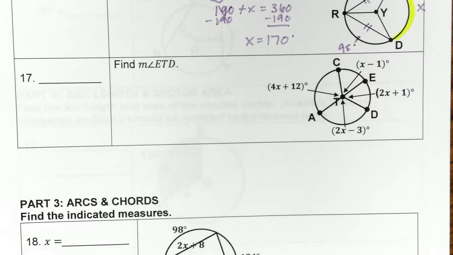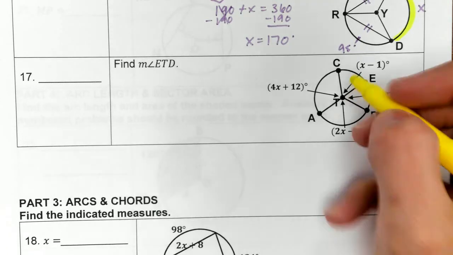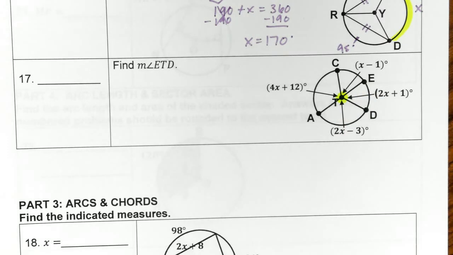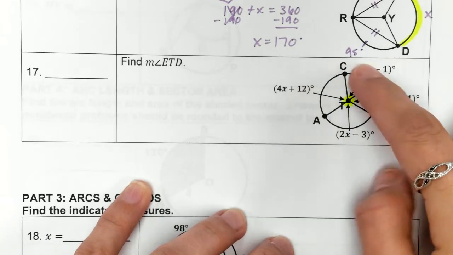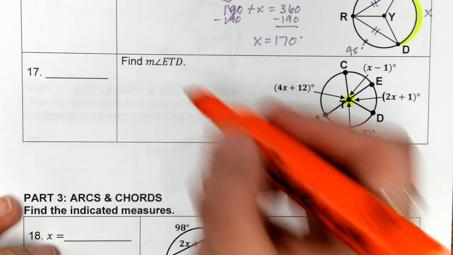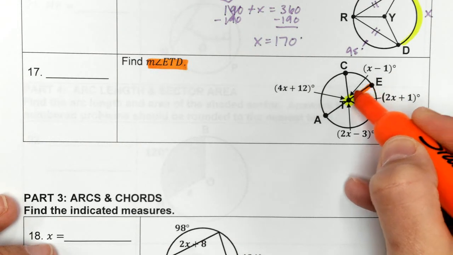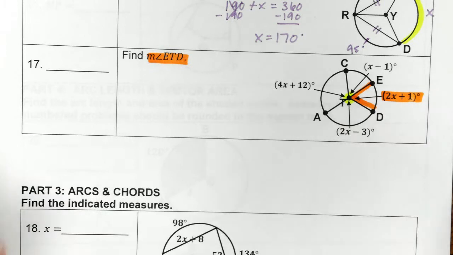Number 17, we had one kind of like this in the notes, except it was the arcs that they gave us. What we need to focus on here is that we have several central angles. Central angles are the same measurement as the arcs. So if all of the arcs added together are 360 degrees, all of these central angles will also add up to 360 degrees. We're looking for the measurement of angle ETD, so we go from E to the center point T to D. That tells me I'm not done when I solve for X. I have to substitute in.